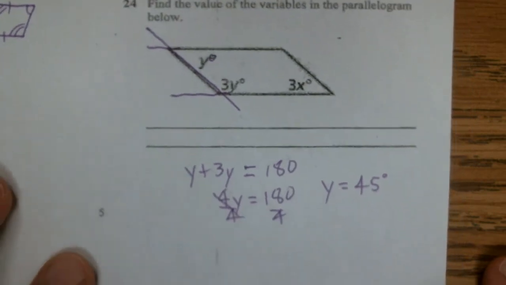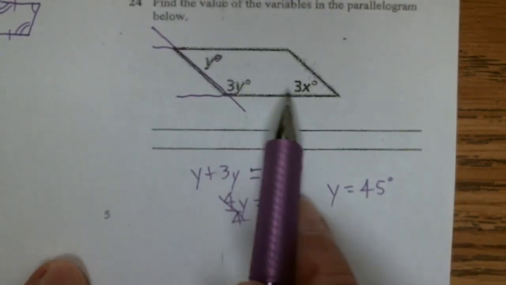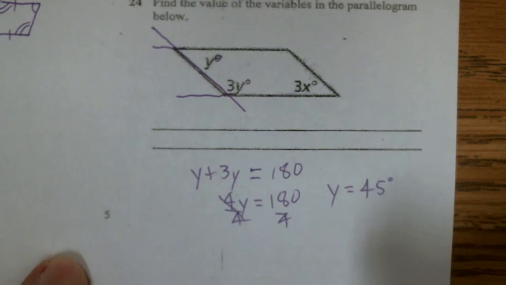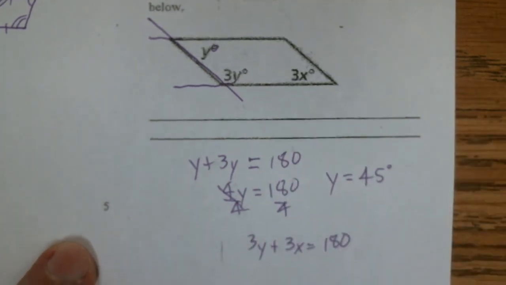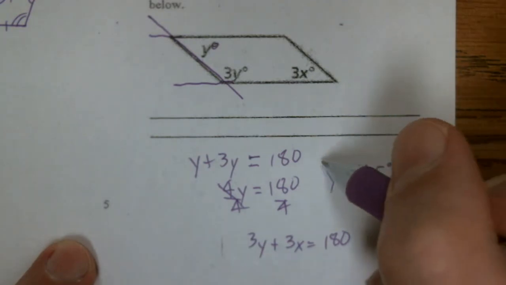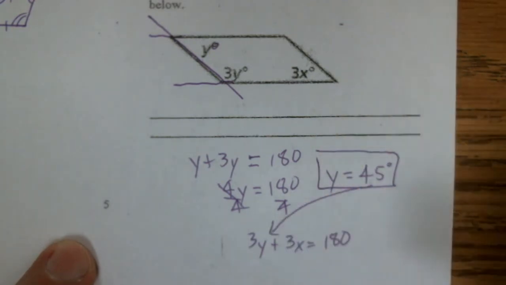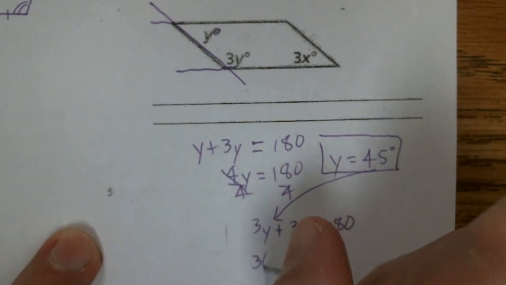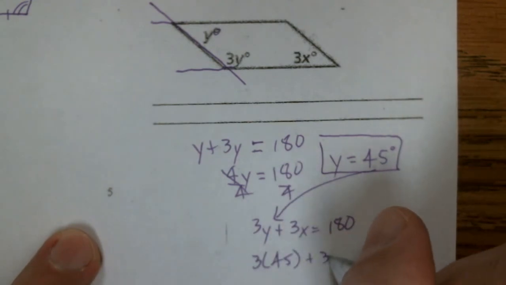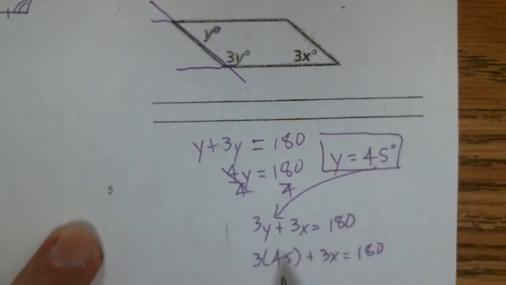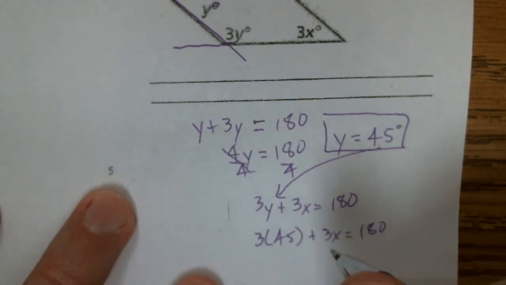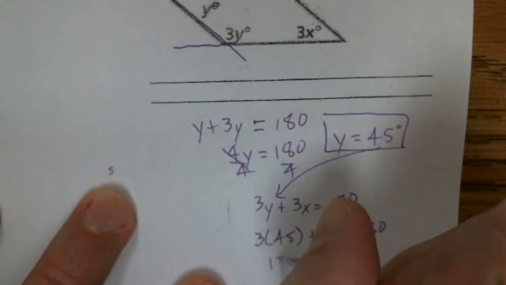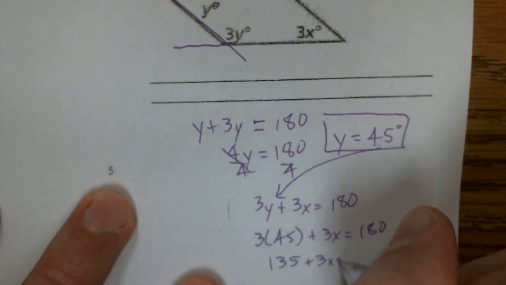There we go. All right, so I can say this is big, this is little. One big plus one little has to equal 180. So 3y plus 3x equals 180. But once again, I know what y is. We just solved for it. Y is 45, so I'm going to plug it in right there. 3 times 45 plus 3x equals 180. 3 times 45 is 135 plus 3x equals 180.